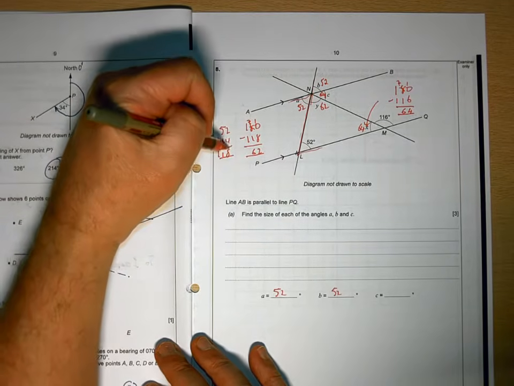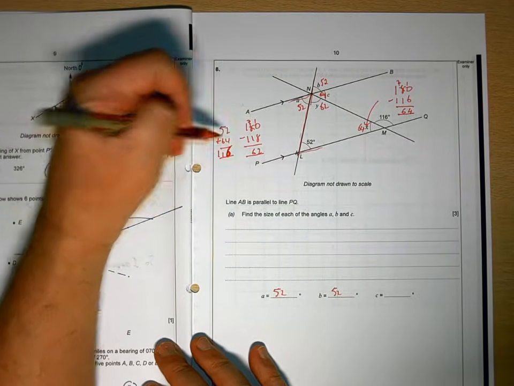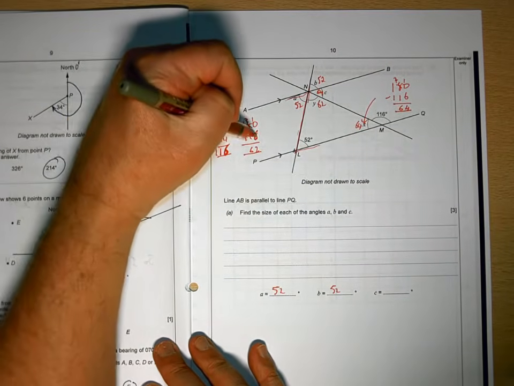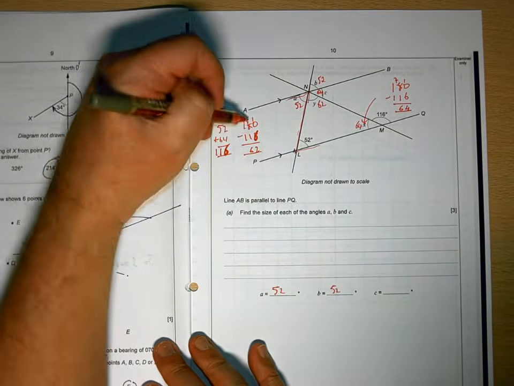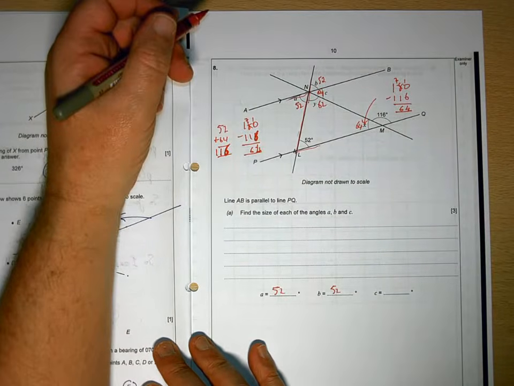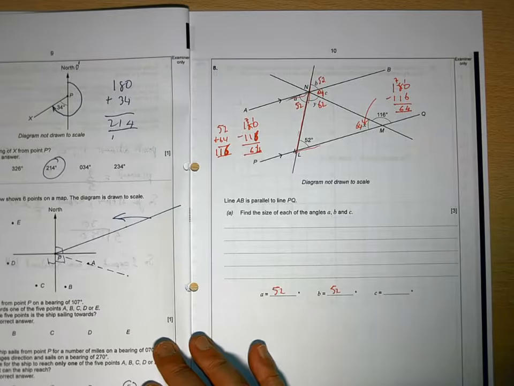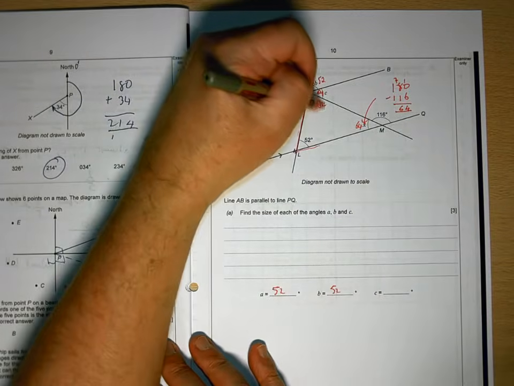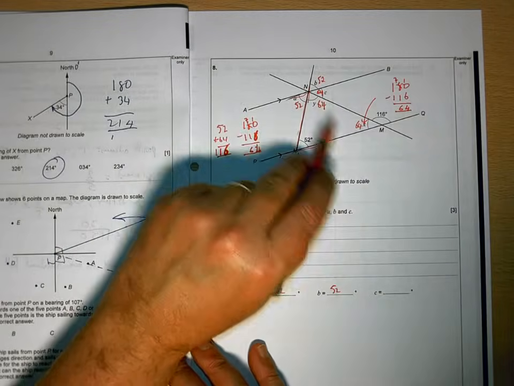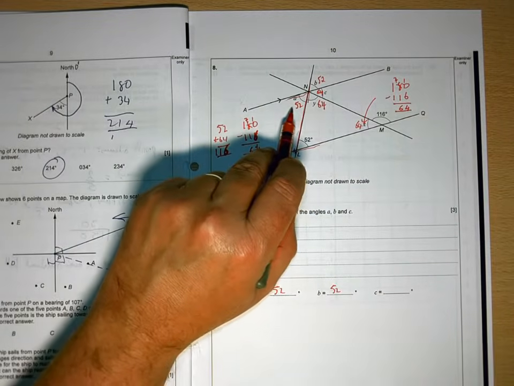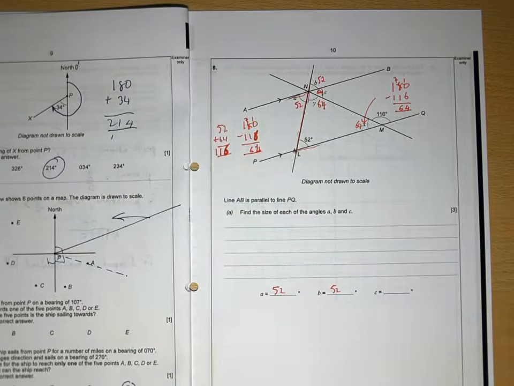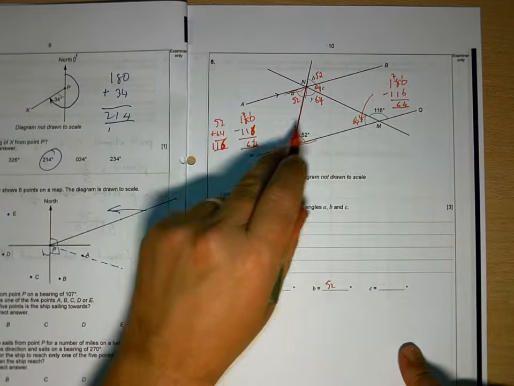That's 116. I'm sure you're shouting at the screen now, you knew that. So that's 116, which makes that 64. And that makes Y 64. So that's 64 and that's 64 and that's 52. So there we are, that cracks that. So C is 64.